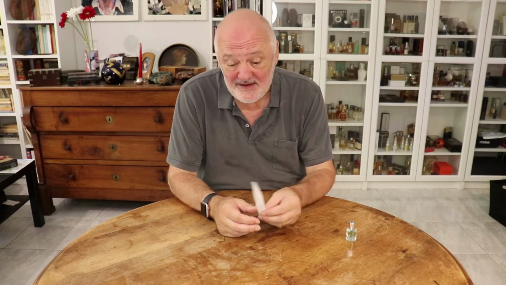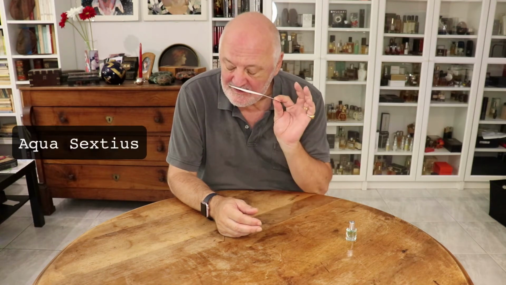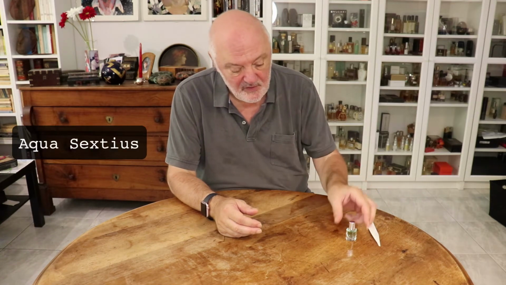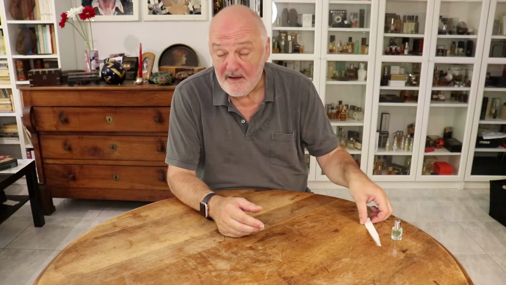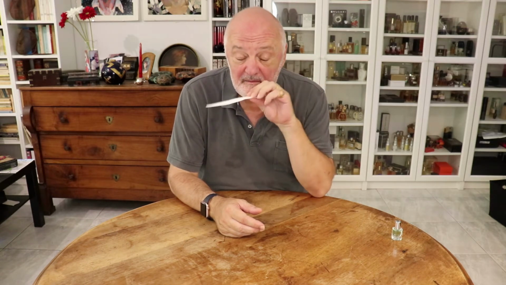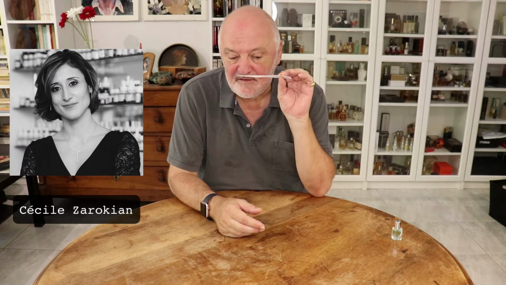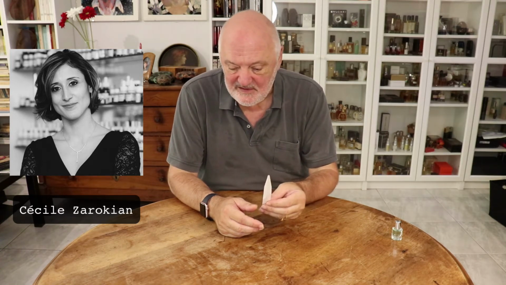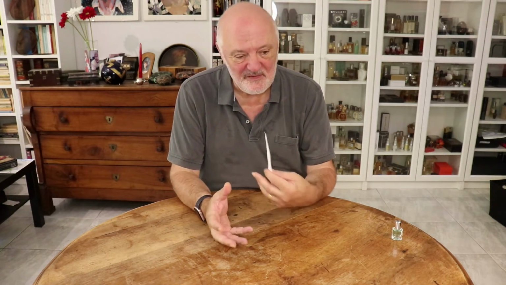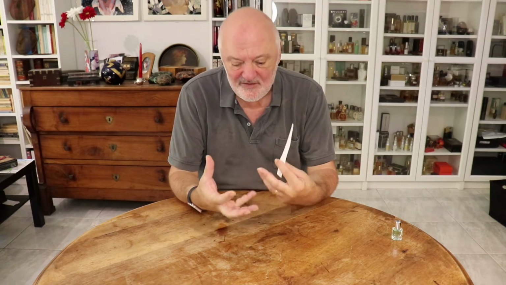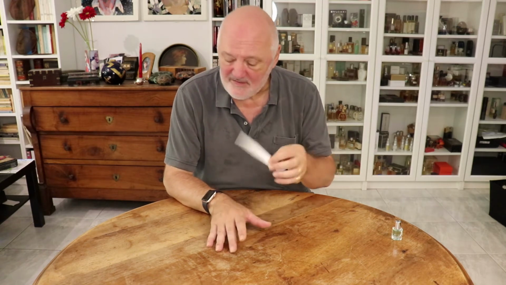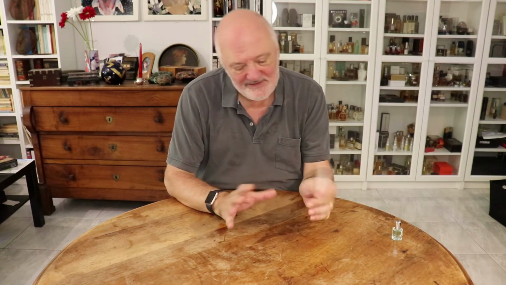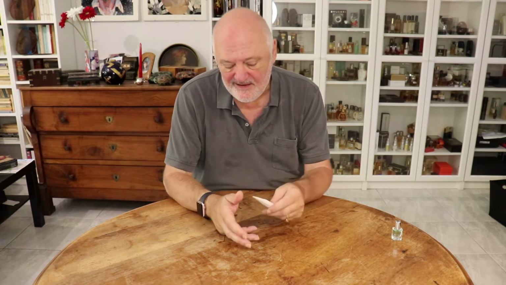And today's fragrance is Aqua Sextius by a small French company called Jules et Mad. It was composed by a very talented young perfumer called Cécile Zaroquian. And I find it absolutely wonderful because it's a deceptively fresh and simple and transparent fragrance, but actually it has tremendous staying power and radiance. It's a very hard thing to do both. Usually when you have a fresh fragrance, it goes away quickly, and when you have a big heavy one, it's not fresh, but this seems to combine both.